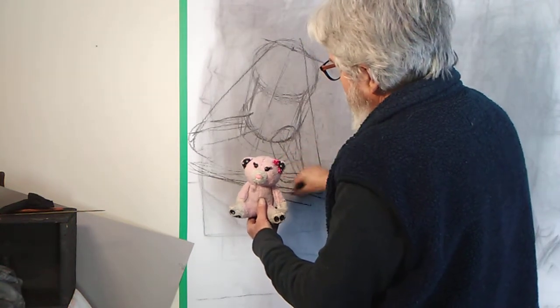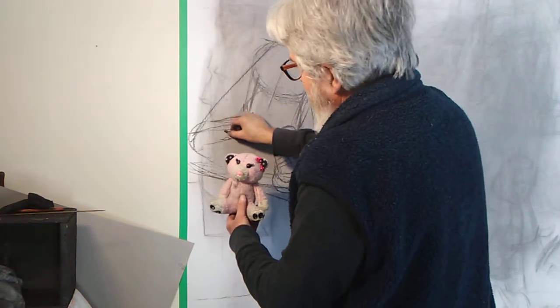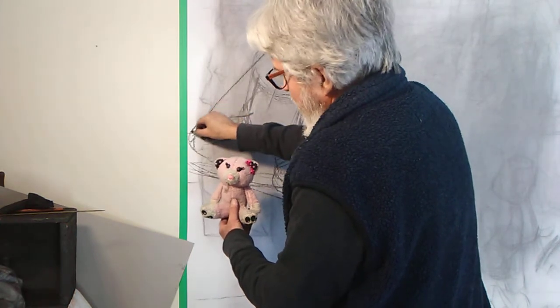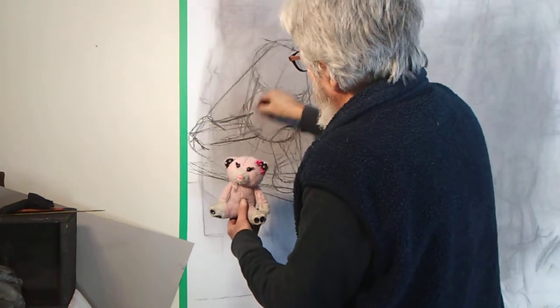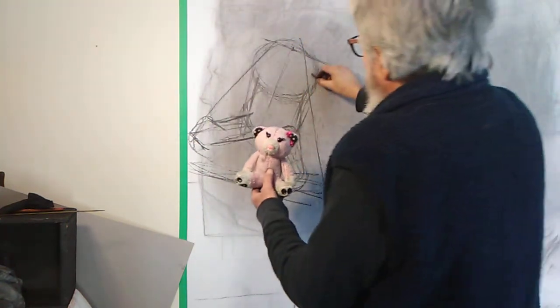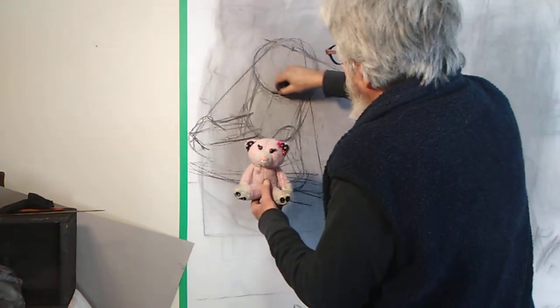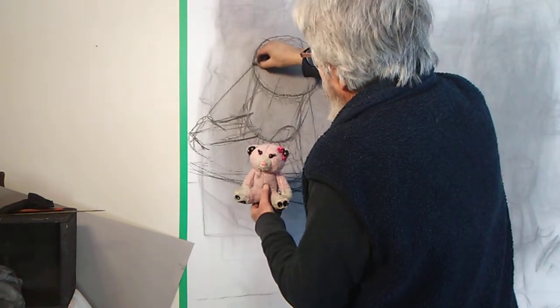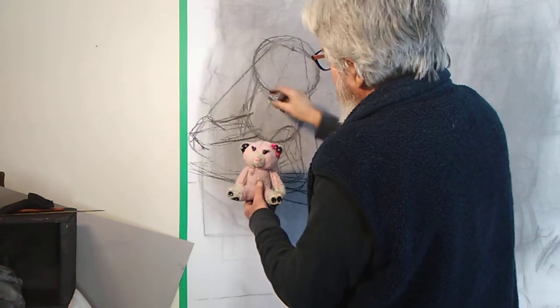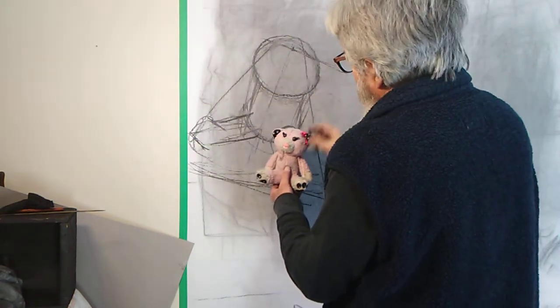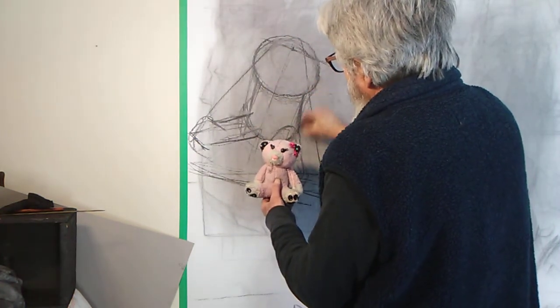Okay, so I'm going to do a loose gesture like that, how a leg might come around and the bottom of it come in and this part go this way. So I'm going to do a little character like that. So I haven't put any straight lines in here yet. Okay, and this is fine. You can start yours exactly the same way.